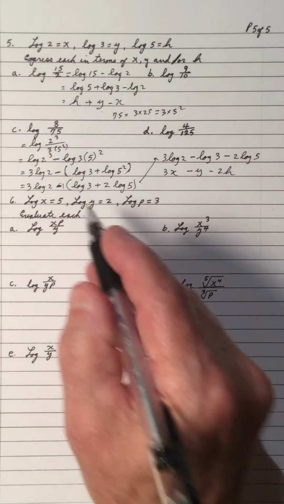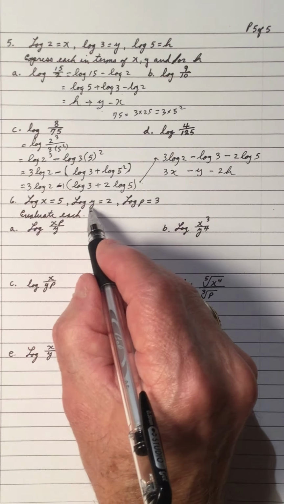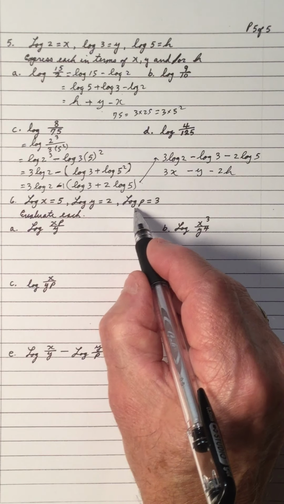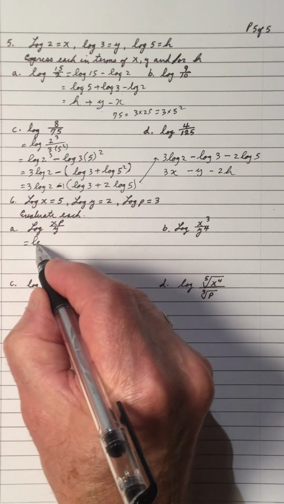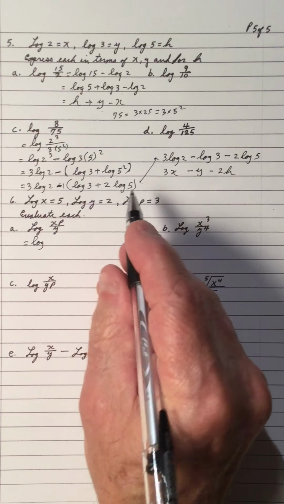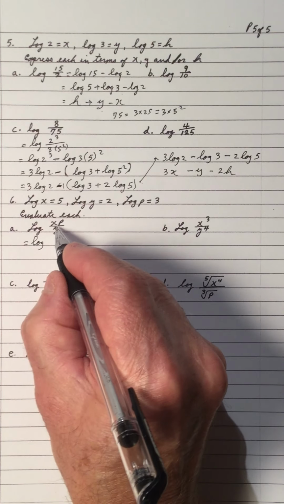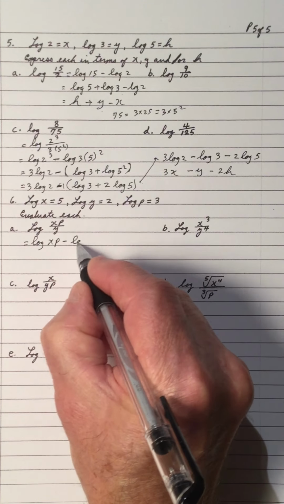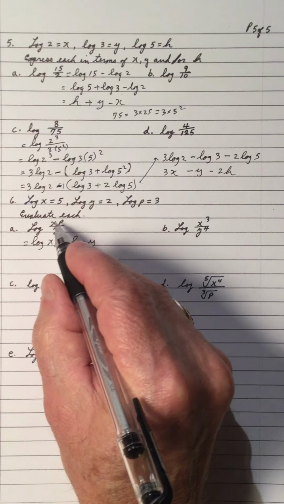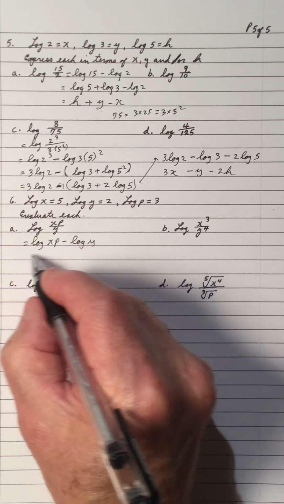And number 6, the log of x is 5, the log of y is 2, the log of p is 3. Evaluate each. So we have to evaluate, we got to get a number. So this is the log of xp divided by y. The log of division is the subtraction.